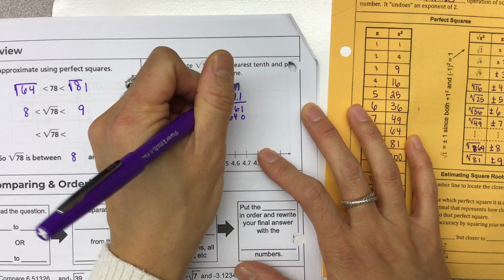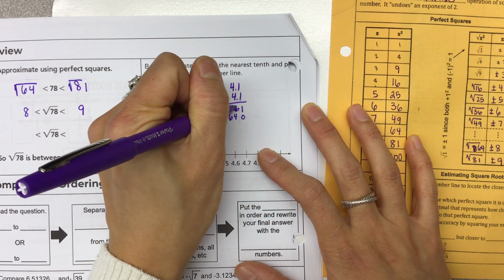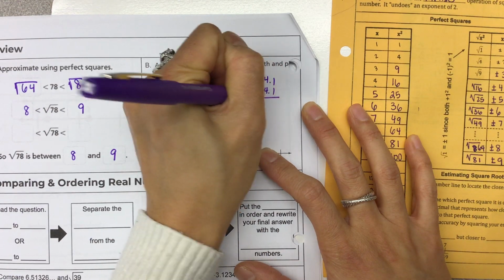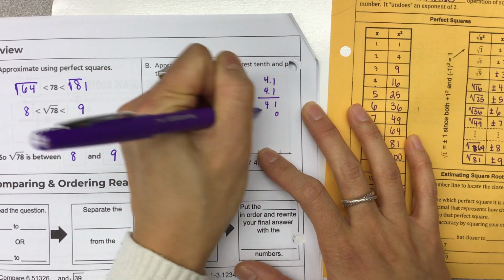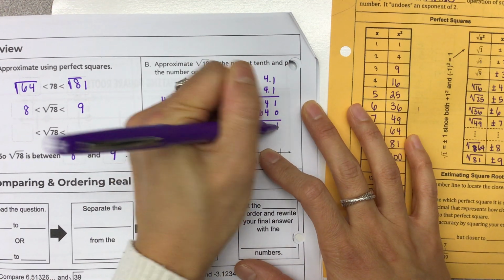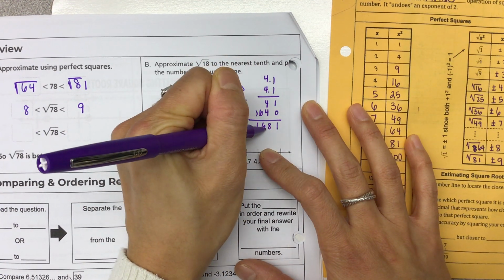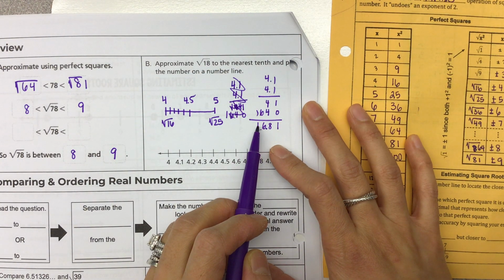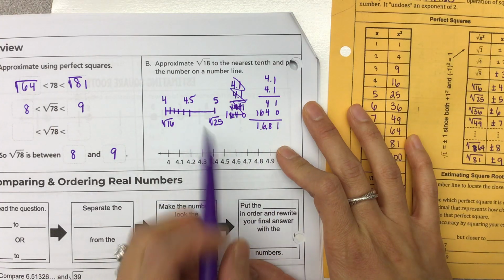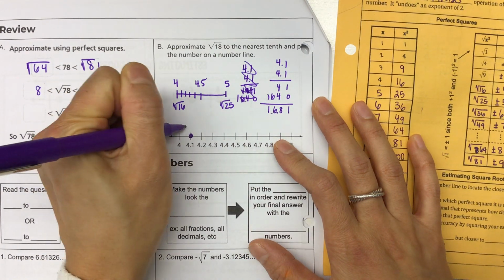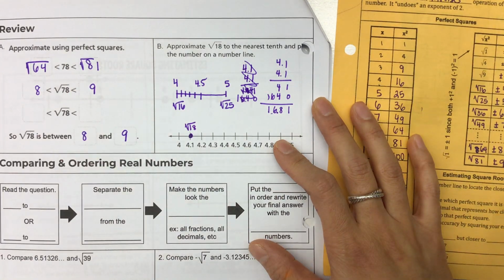Wait, I messed up. 1 and 1. This should be 4. Okay, let me redo it over here. 1, 4, 0, 4, 16. So add it up and I get 1, 8, 6. Okay, I got 16.81. So if I go up to 4.2, it's just going to get further away. So my answer has to be the 4.1 right here. So I'm going to write above it square root of 18.